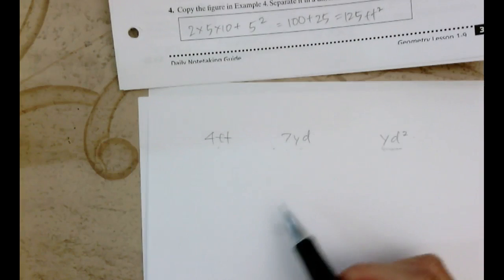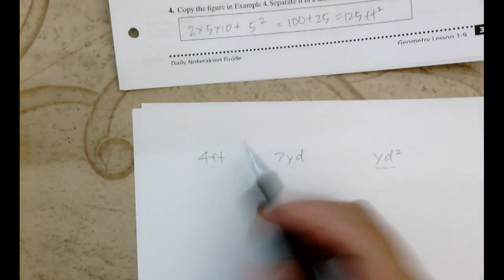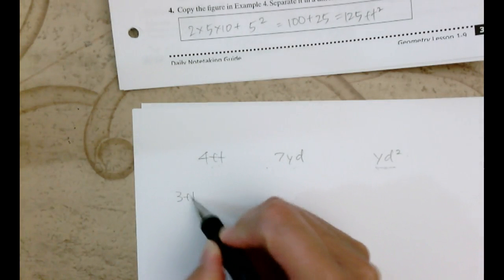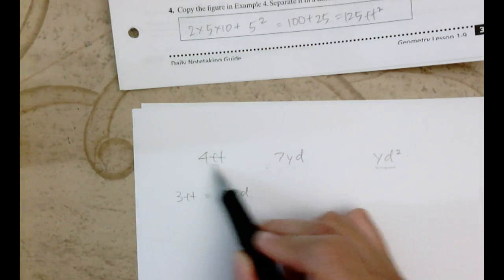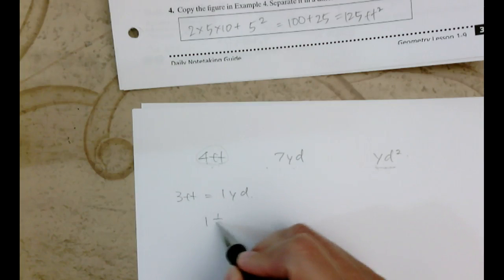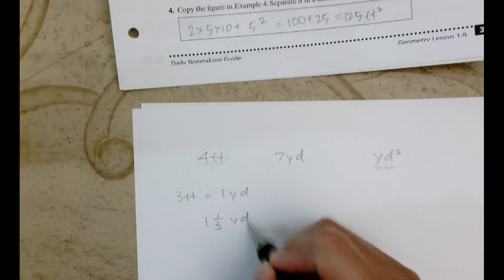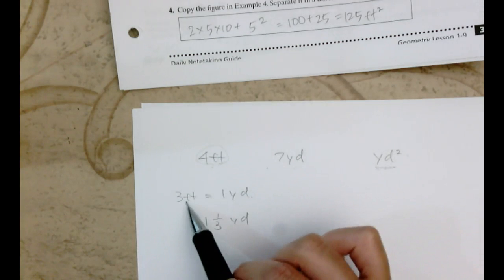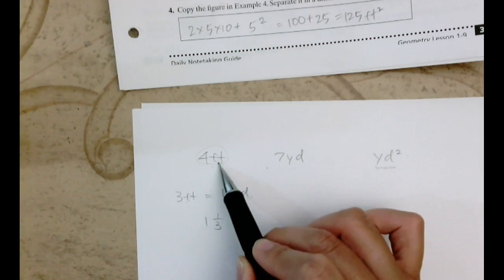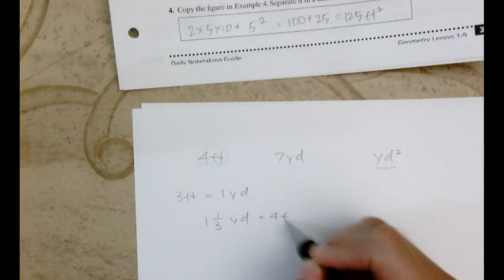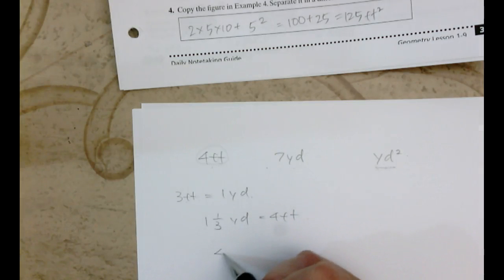Okay, so 4 feet. 3 feet is 1 yard, right? So for this one it is 1 yard and 1/3 yard, which is equal to 4 feet. So change this to 4/3 yards.